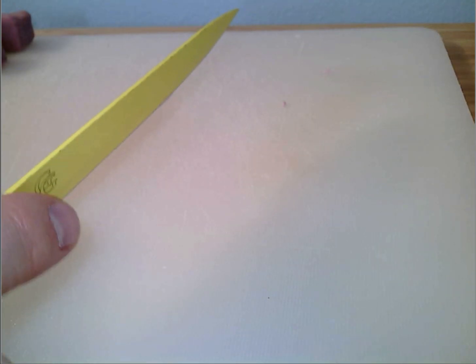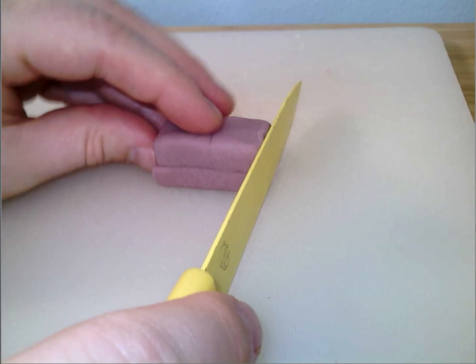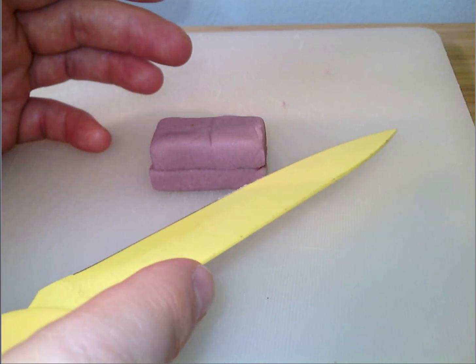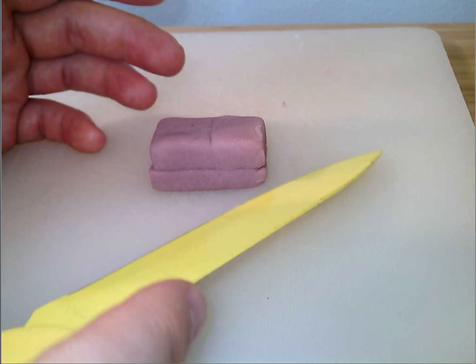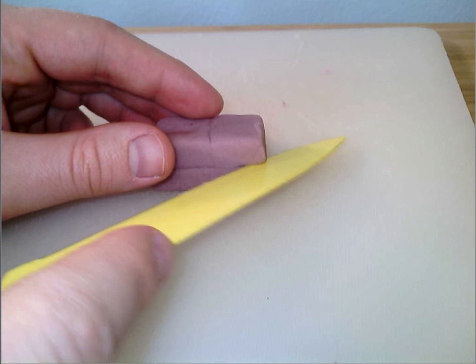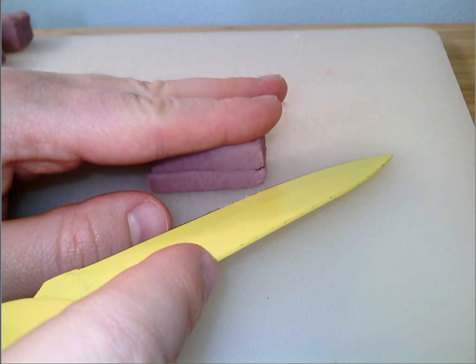So let's return to our rectangular prism. I already have these pre-sliced because I recorded this video and then the file got corrupted somehow. So I'm redoing it, sort of, kind of. So we have our rectangular prism.